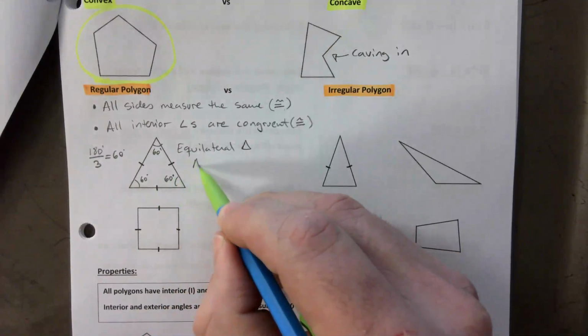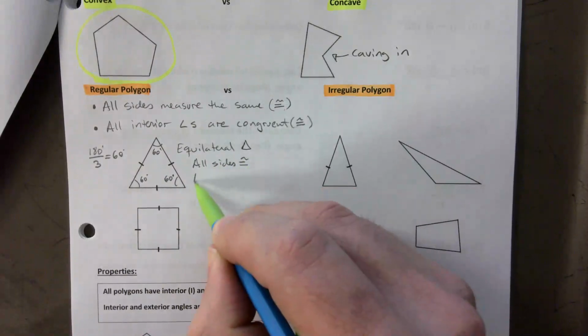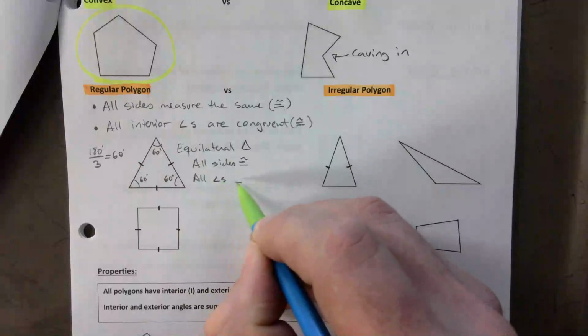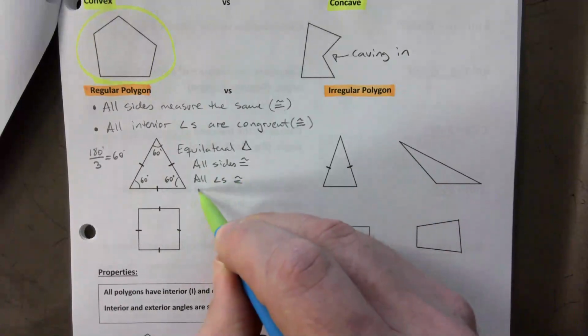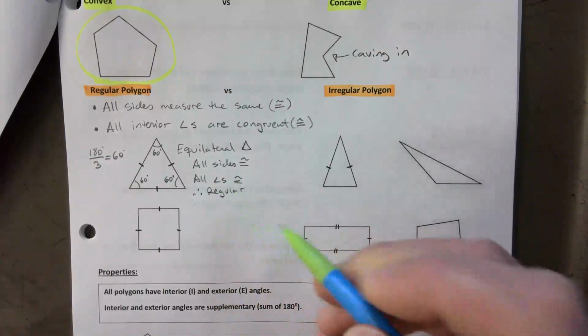Okay? All sides are congruent. All angles are congruent. Therefore, regular. So an equilateral triangle is a regular polygon. But isn't it a triangle? Yeah, polygon is the category that encompasses all shapes that we're studying. Okay, it's kind of like the big umbrella.